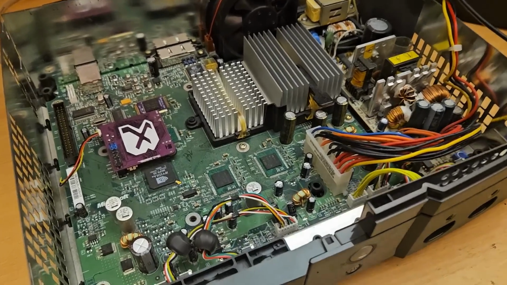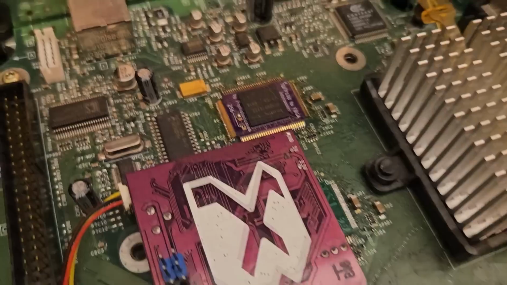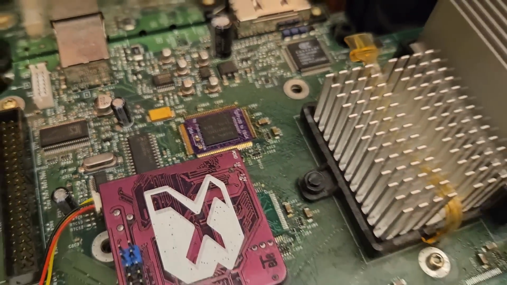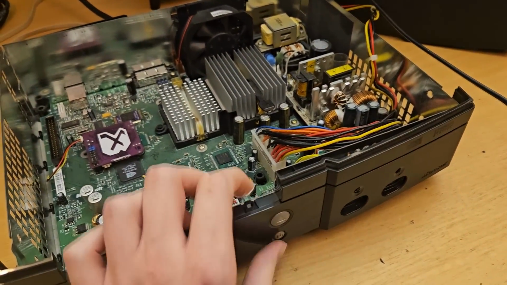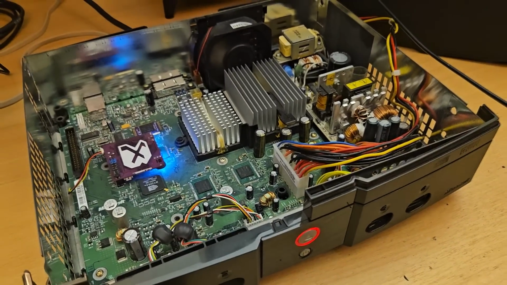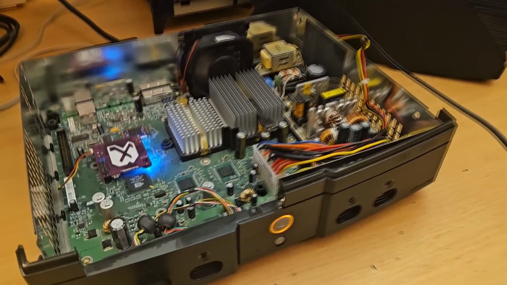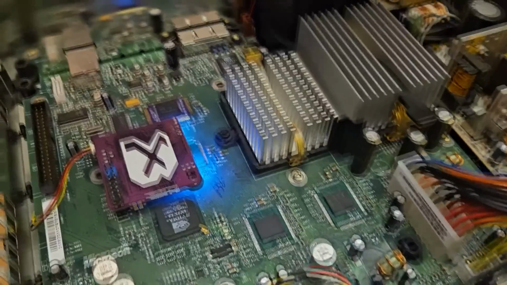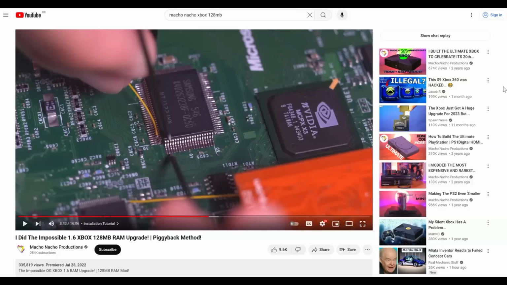This original Xbox is the first in the world to ever have as much as 256 megabytes of memory. I've been working on this project for 2 years, and this video will show you my journey from a very technical point of view. You will see reverse engineering, hardware development, software hacking, and hopefully experience some of the roller coaster that I've been on.